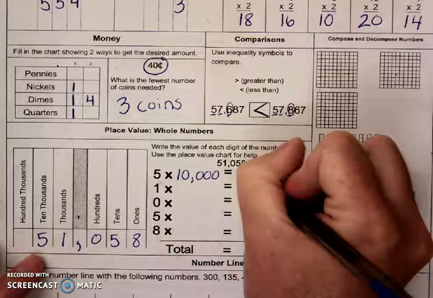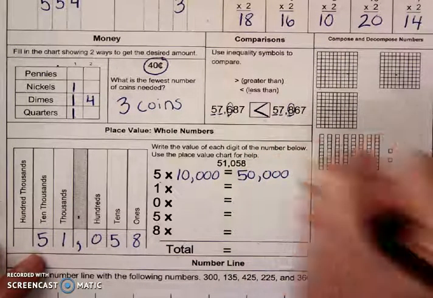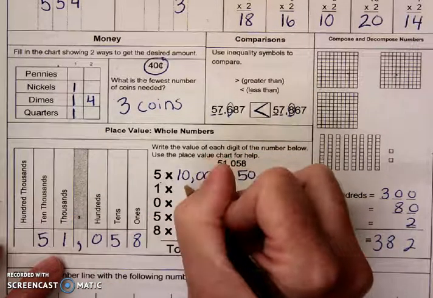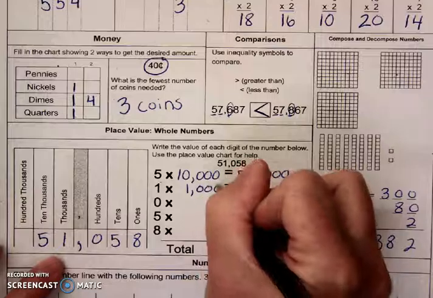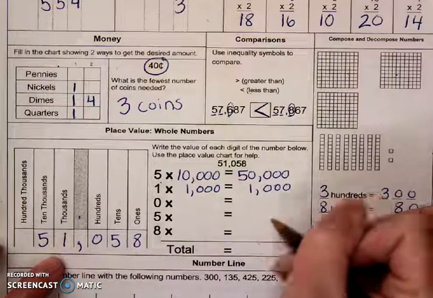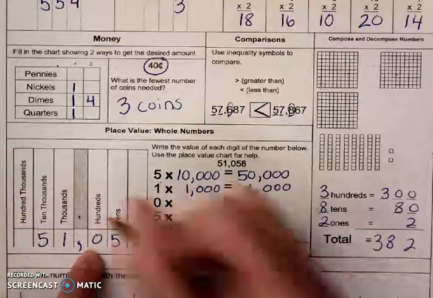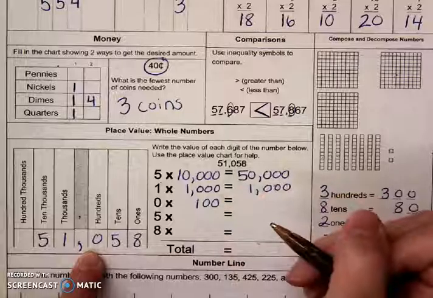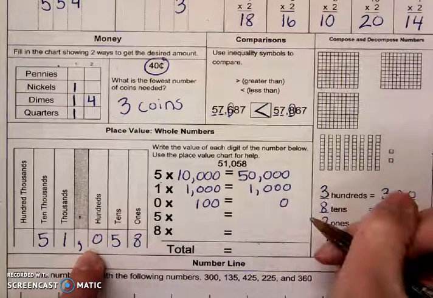The value of that 5 is 50,000. I have 1 group of 1,000, which is 1,000. A 0 in the hundreds place, so I have 0 groups of 100. No hundreds, that's just 0.